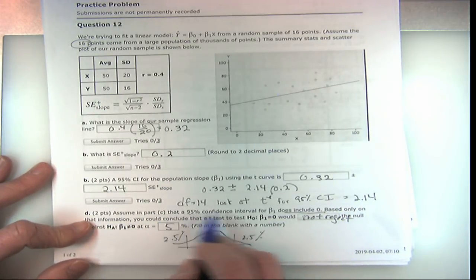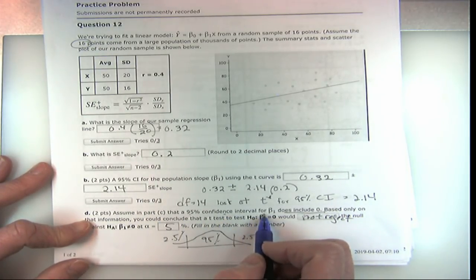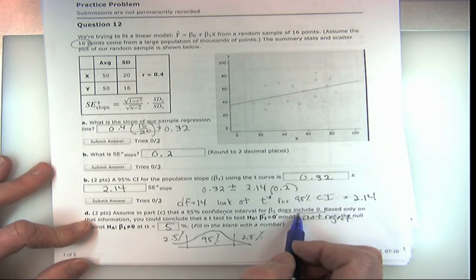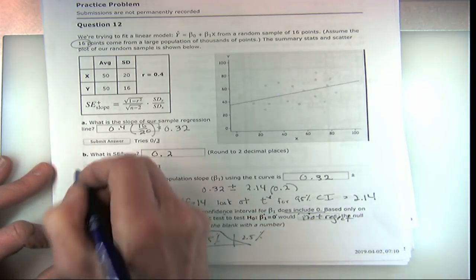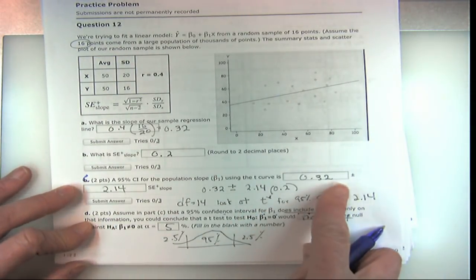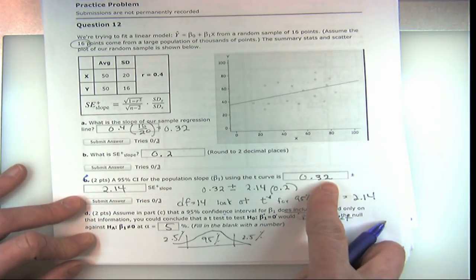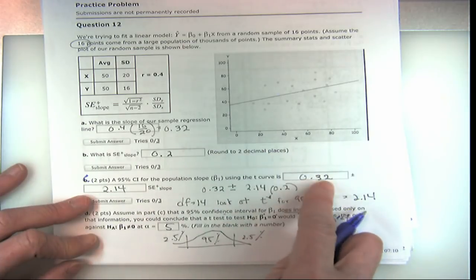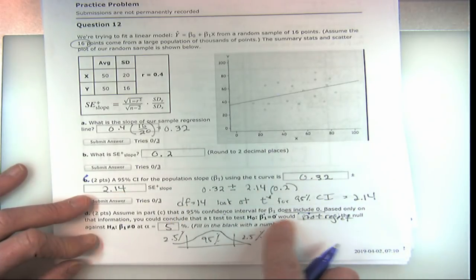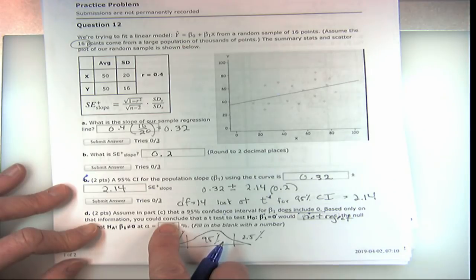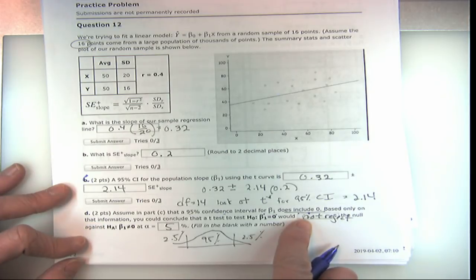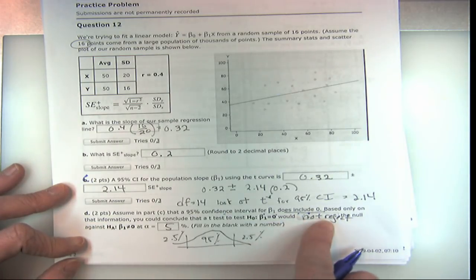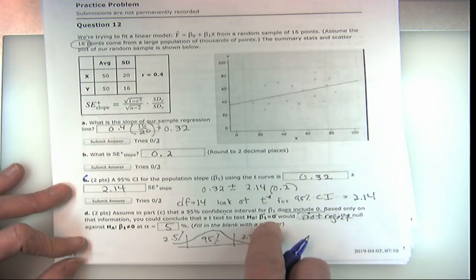Assume in part C that a 95% confidence interval for beta 1 does include 0. Okay? So for part C, right there. Say I didn't want to give away the answer, so I just said assume. It does include 0, because if you subtract off that, it would. Based only on that information, you could conclude a t-test would what? If it includes 0, it would not reject the null.